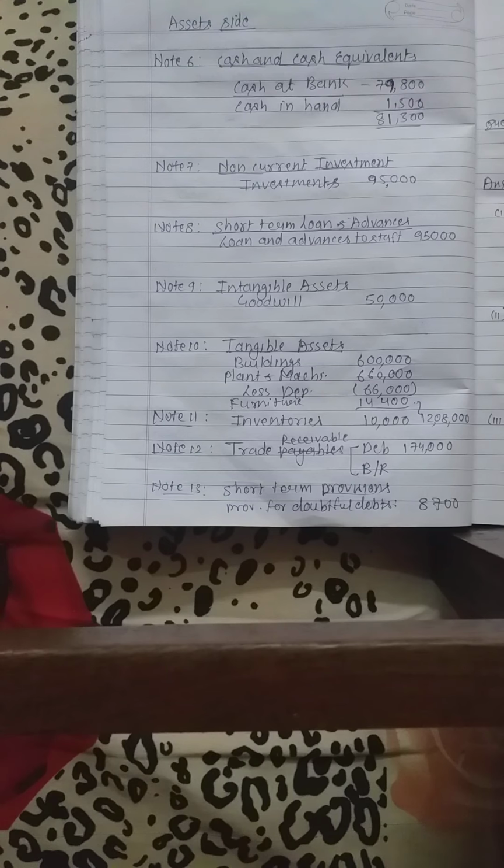Cash at bank, that is equal to 79,800, and just below it cash in hand. So cash in hand is also a part of cash and cash equivalent. So you have to just write cash in hand, that is equal to 1,500. So the total of cash and cash equivalent is now 81,300. Is it clear?